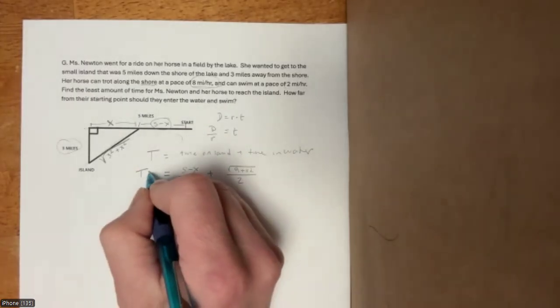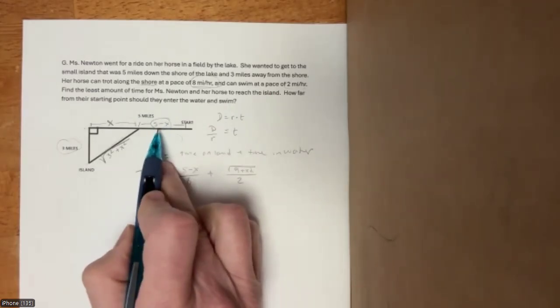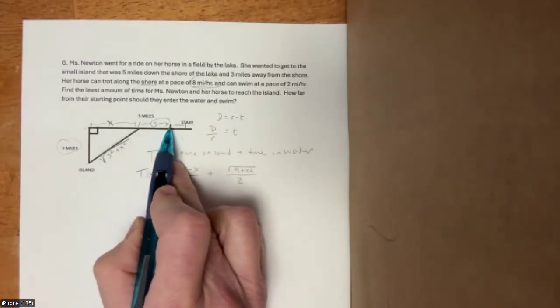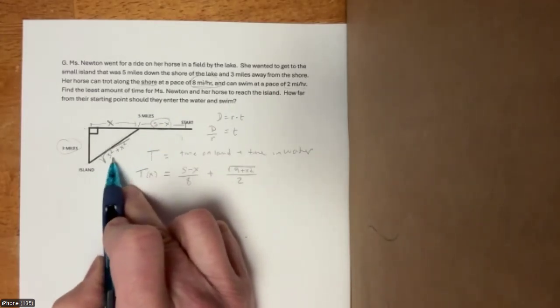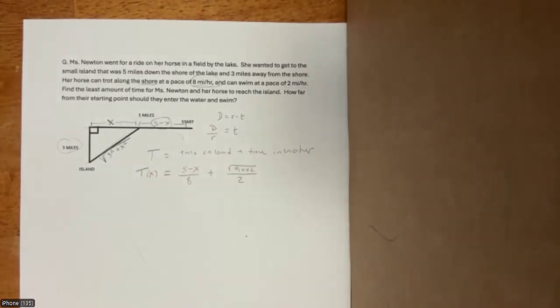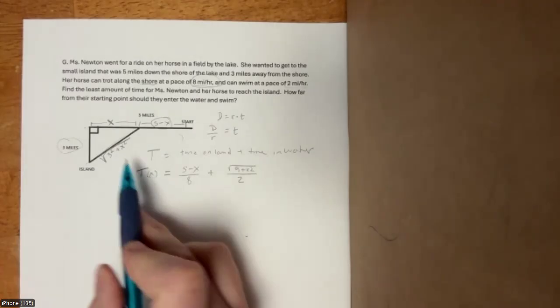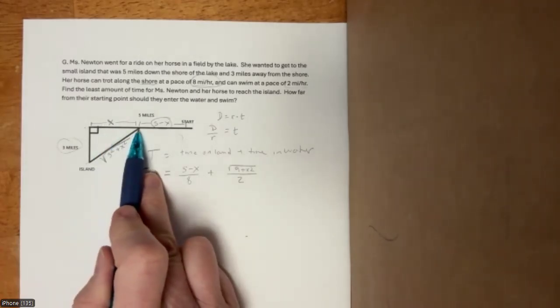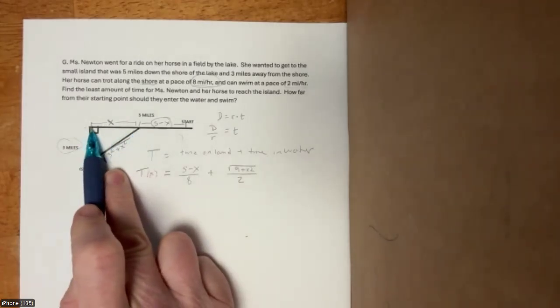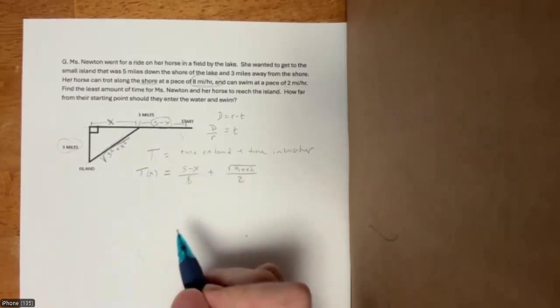And it's already as a function of x because I wrote my expression here as 5 minus x, and I wrote this as a function of x. So we didn't need to do more work to get only one variable. So we have a time as a function of x, which is this distance between the perpendicular point and where she jumped in the water.